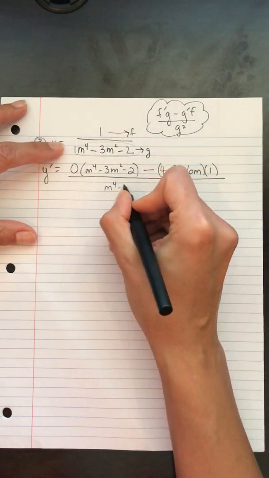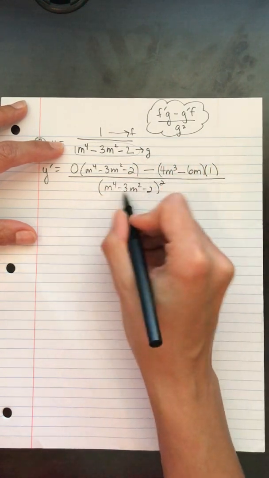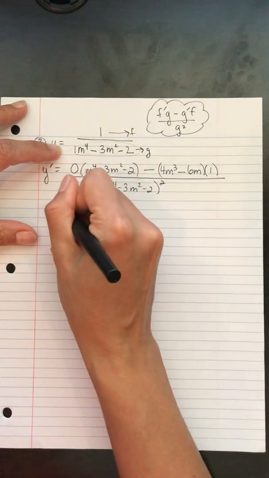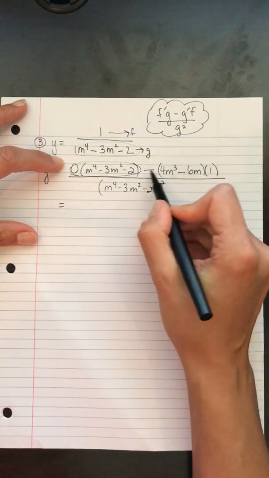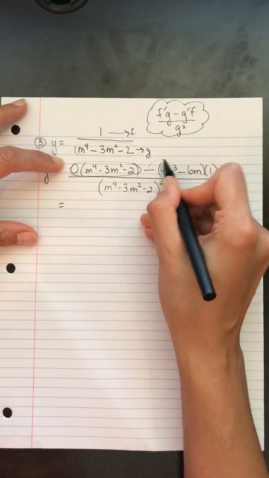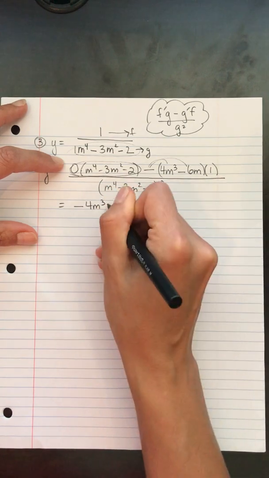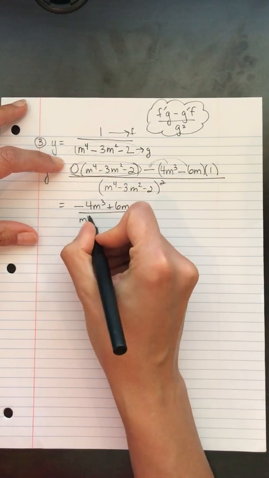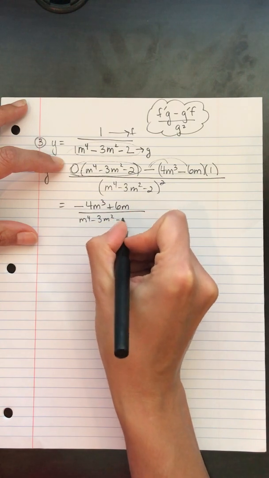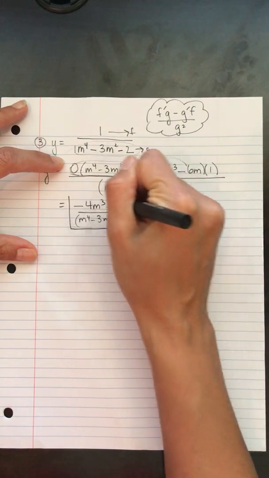M to the fourth minus 3m squared minus 2, quantity squared. We're going to leave that. We are not about to distribute that. So here's my final answer. 0 times anything is 0 minus 1 times anything. So I'm just going to go ahead and distribute the negative. Negative 4m cubed plus 6m all over m to the fourth minus 3m squared minus 2, quantity squared. It's a done deal. There it is.